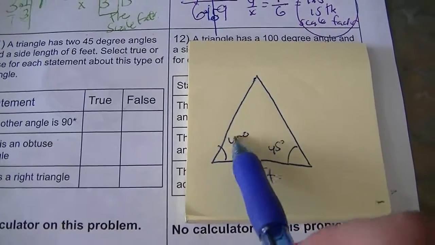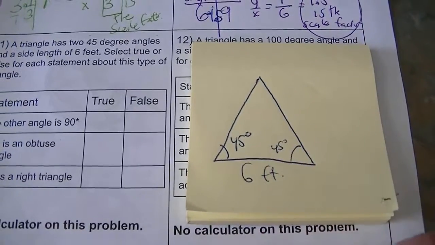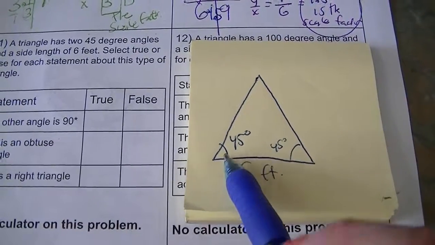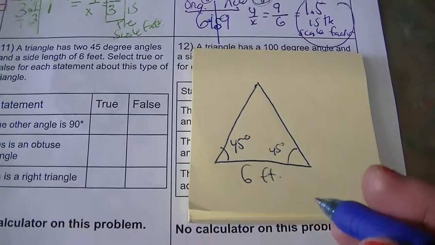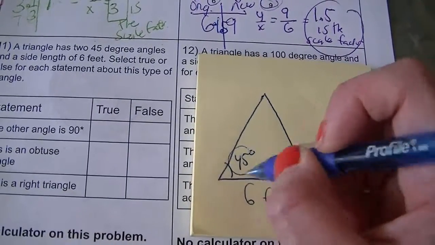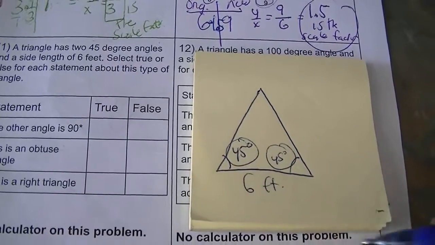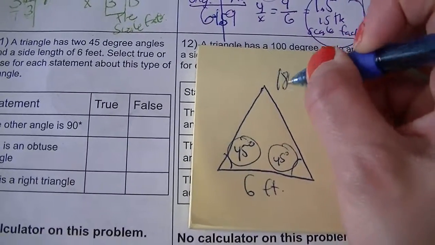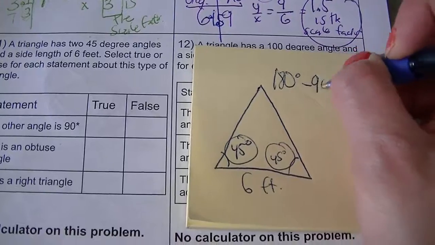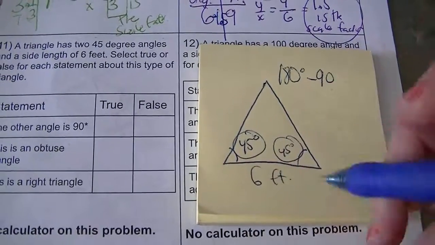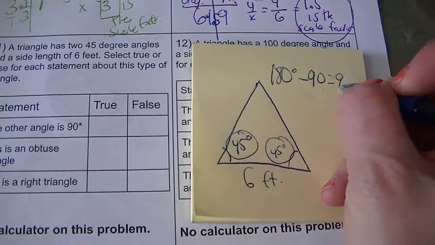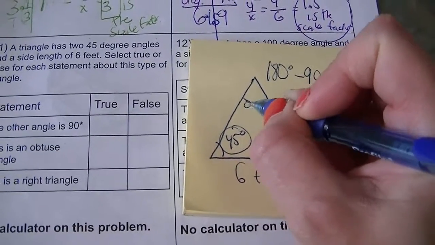Because when I add this, plus this, plus this, it's got to equal 180 degrees, because all the inside angles, also known as interior angles, of any triangle have a sum of 180 degrees. So what I'm going to do is go 45 plus 45 degrees is 90. And I need to go 180 degrees minus 90. I got the 90 from going 45 plus 45. 180 minus 90 is 90 degrees, leaving that this one has to be 90 degrees.